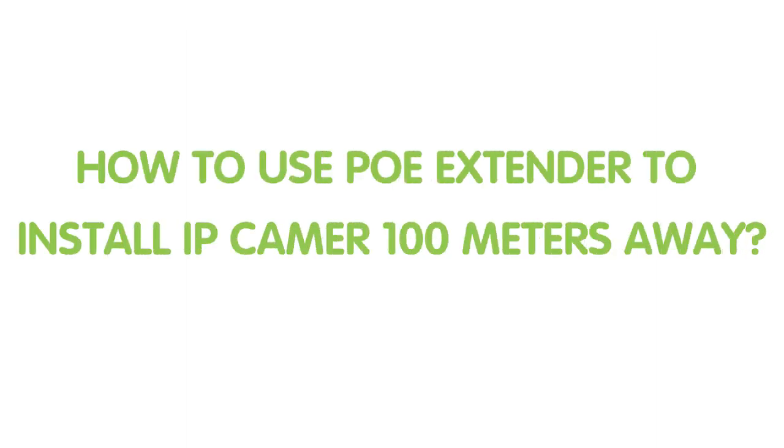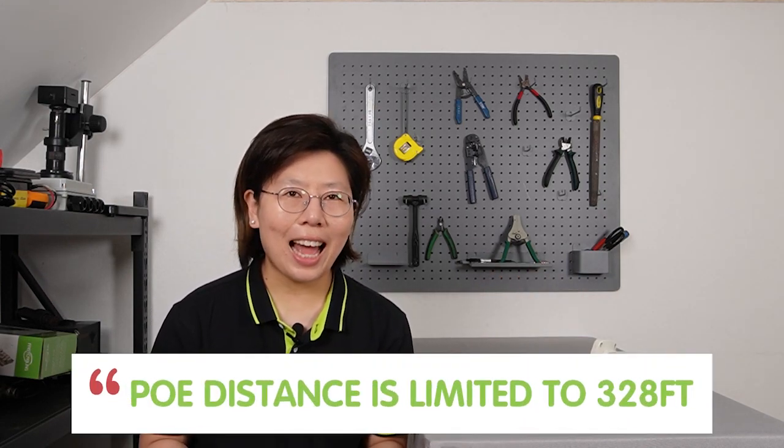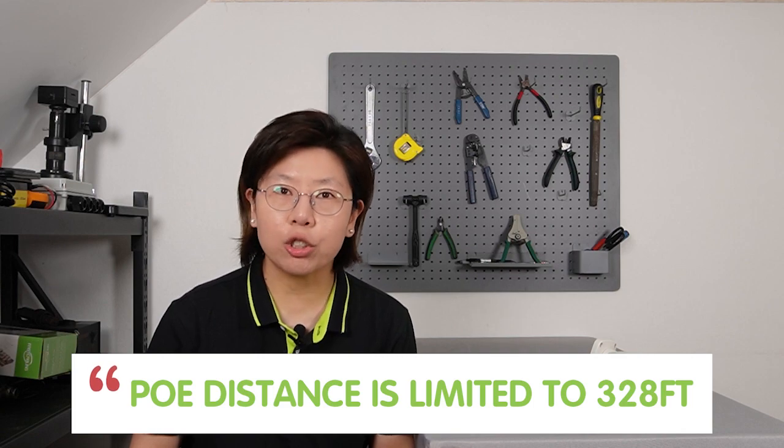Now we know how the IP camera works, let's move on to the demonstration board and see what else we need. So today we are going to use PoE technology to power up our PoE-enabled IP cameras. Now, we all know PoE has a limitation of 328 feet, that's about 100 meters.